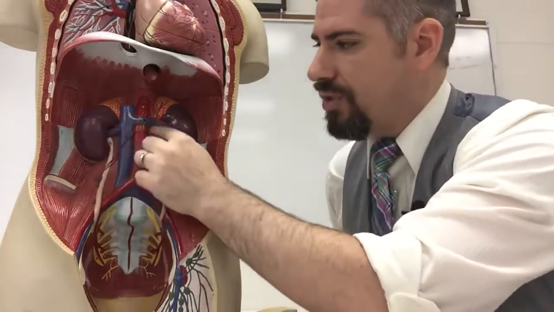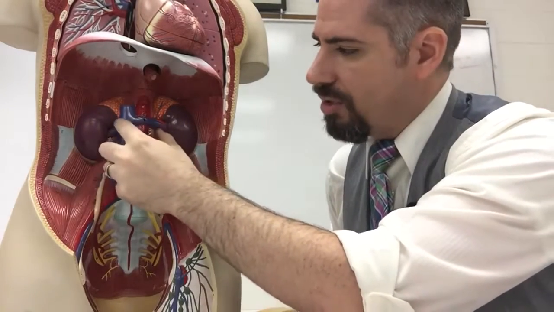So, as a recap, blood flows in to the kidneys. Urine flows out through the ureters. Both drain into the bladder. From the bladder, we then go out the urethra.